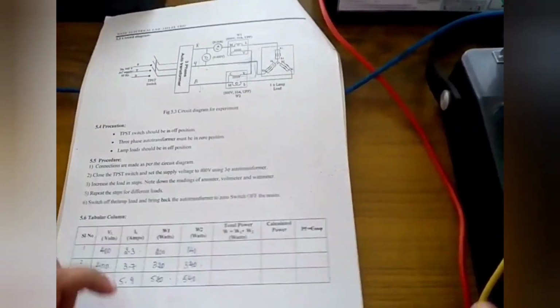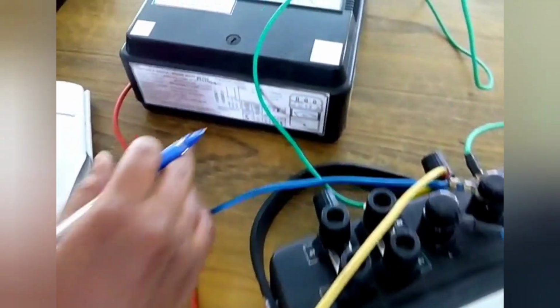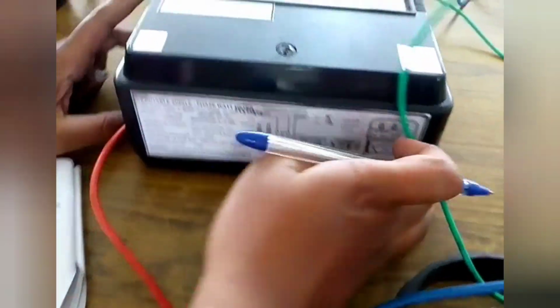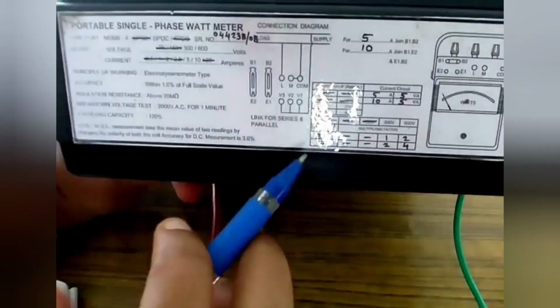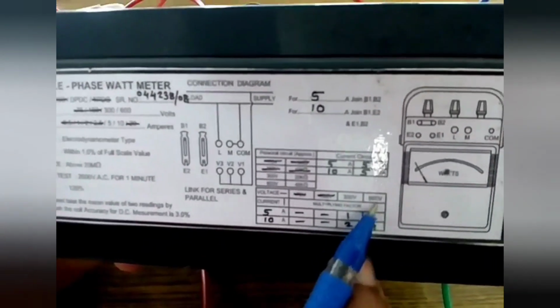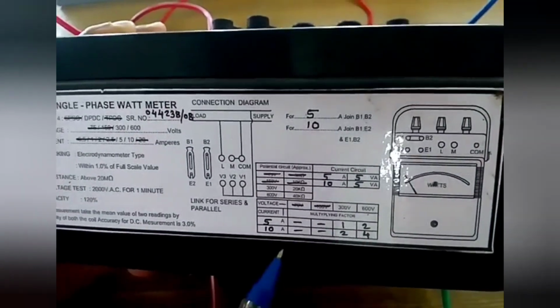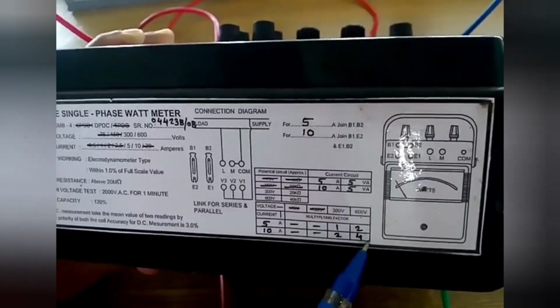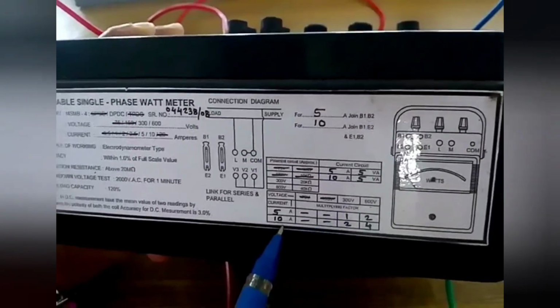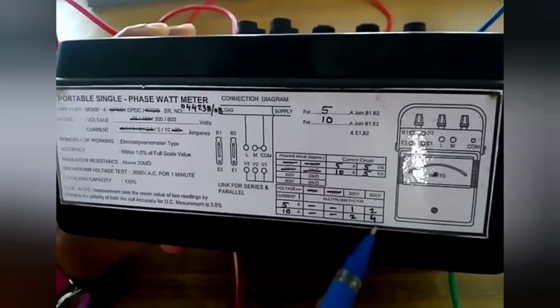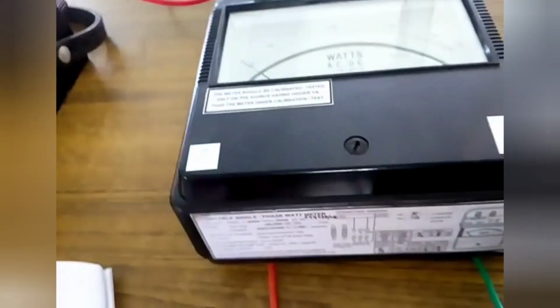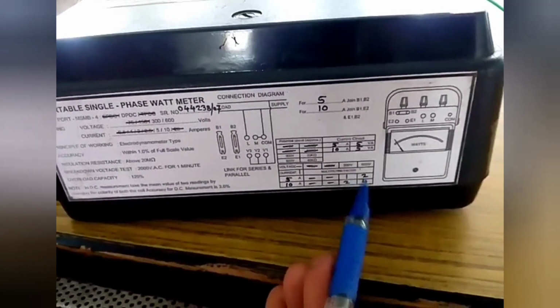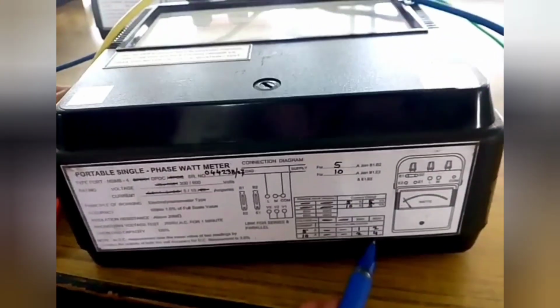After taking the readings, we have to take one more factor called the multiplying factor. In the wattmeter we have taken the 600 volts range and 10 amperes. For 600 volts and 10 ampere, the corresponding value is 4, so the multiplying factor is 4. If you had taken 300 volt 10 amps, it would be 2. But we have taken 600 volt 10 amps, so the multiplying factor is 4. The other wattmeter is also 600 volts and 10 amps, so its multiplying factor is also 4.